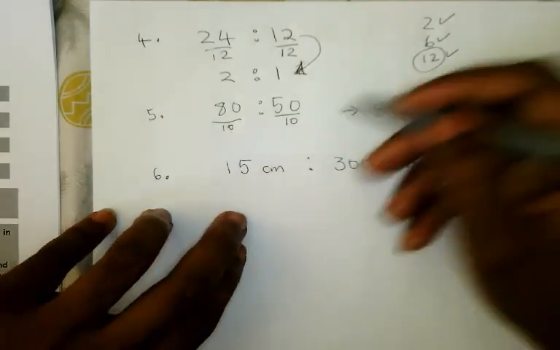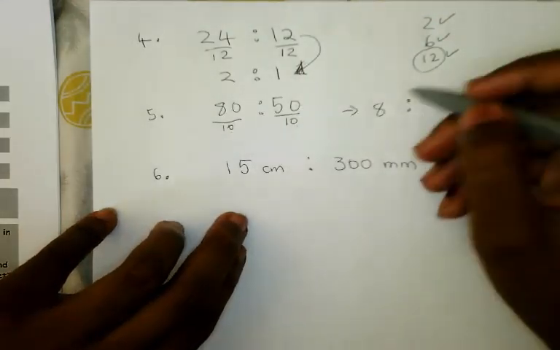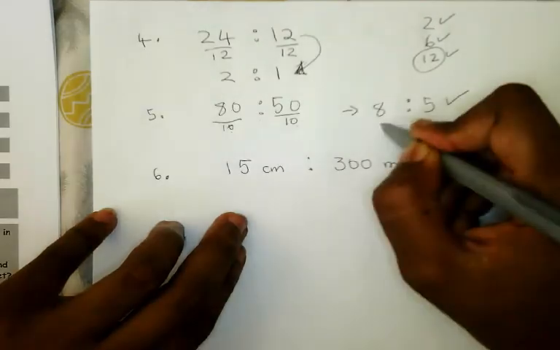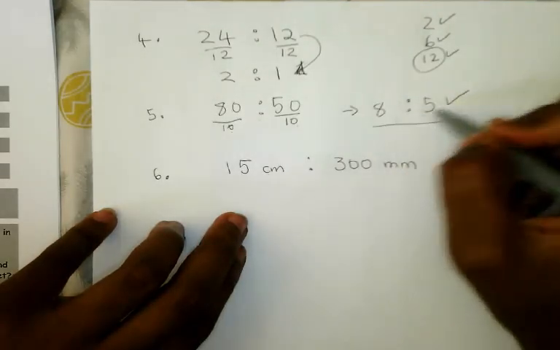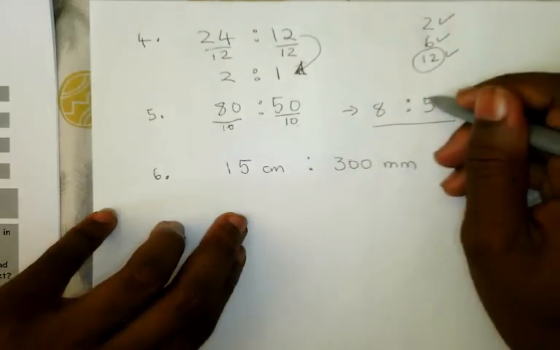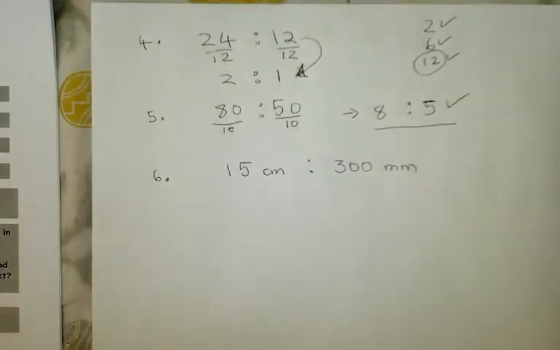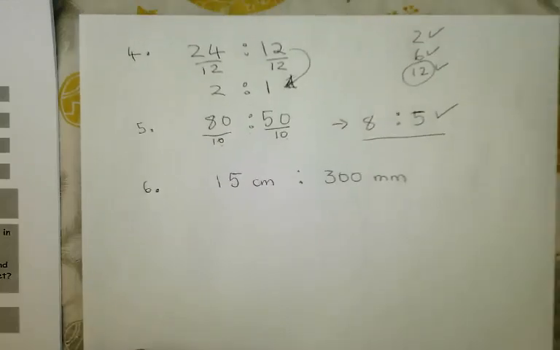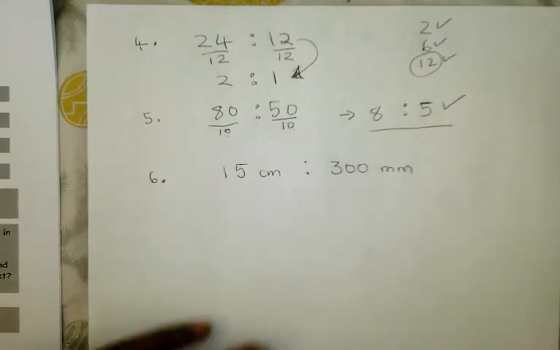And then 10 goes into 50 how many times? 5 times. Then there's no other number that can go into 8 and 5 without a remainder, except one, but it will bring us back to the same question. I hope you see it, guys. Just divide there. Let's do this one.